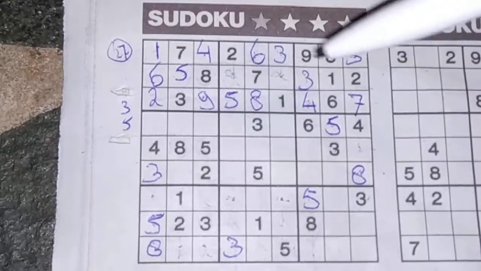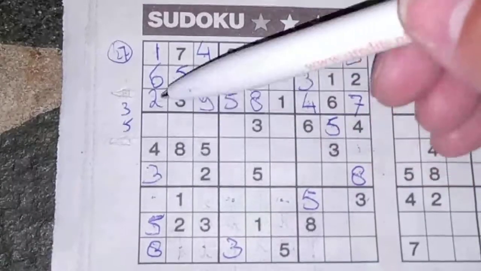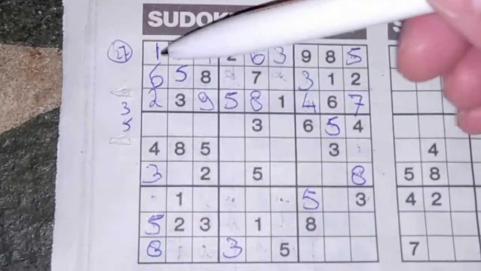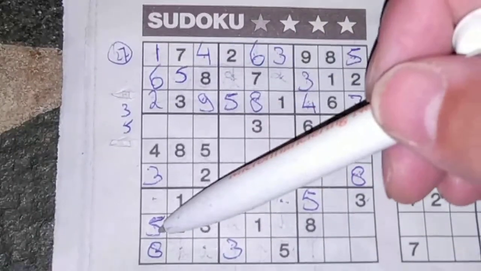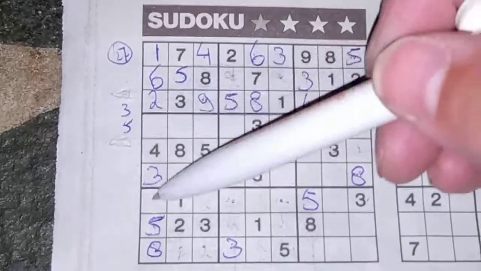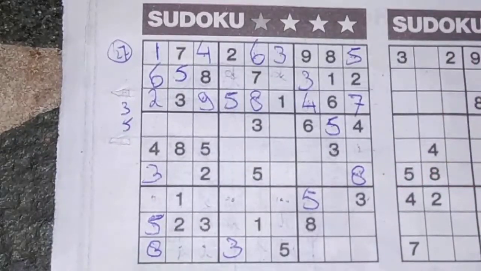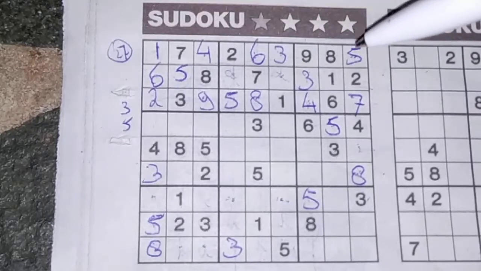Need to wait. How about these two missing numbers in the first column? 1, 2, 3, 4, 5, 6, 7, and a 9 are missing. 7 and a 9. Cannot fill this yet. Need to wait.